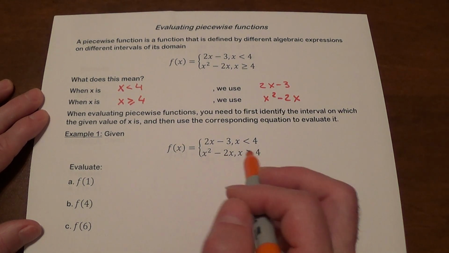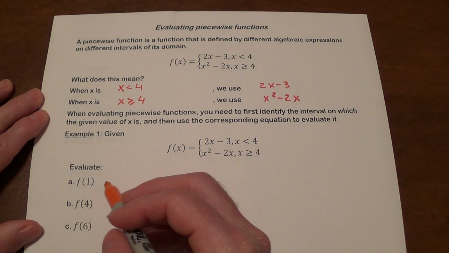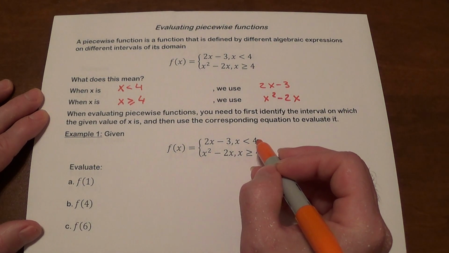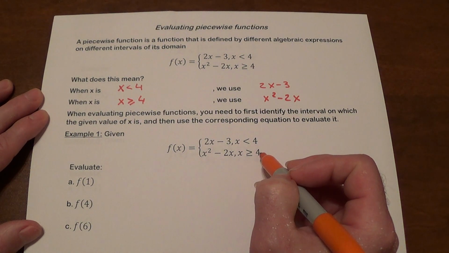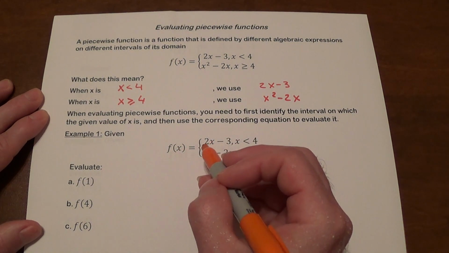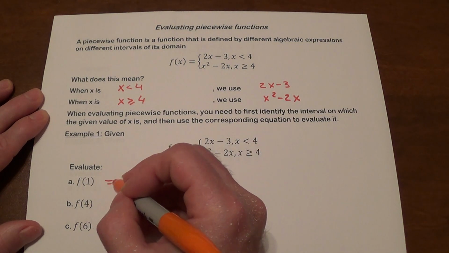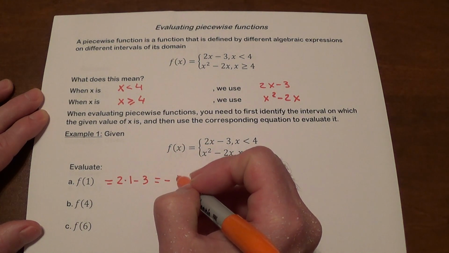We're going to work with this function that I just used as an example, evaluating f of 1. Where is 1? Is 1 less than 4, or is 1 greater than or equal to 4? Clearly 1 is less than 4, so our value of 1 is going to be substituted into the first equation. 2 times 1 minus 3 gives us negative 1.